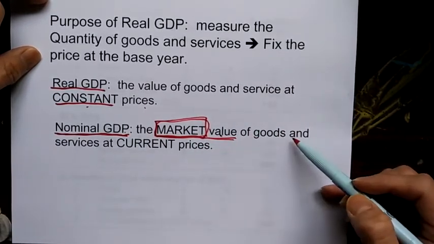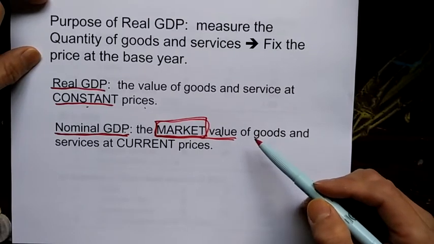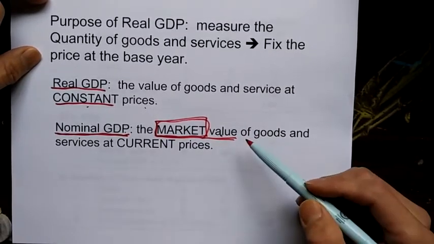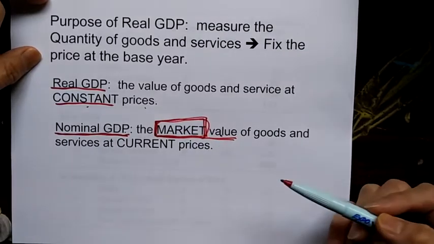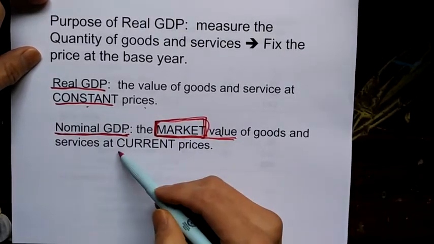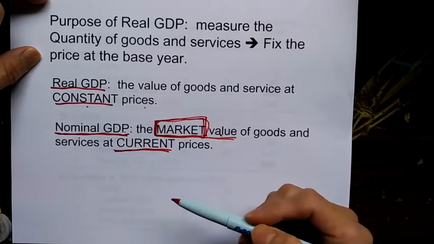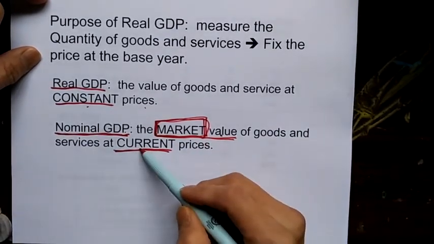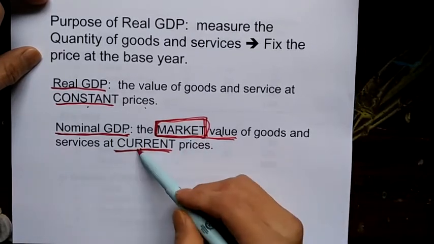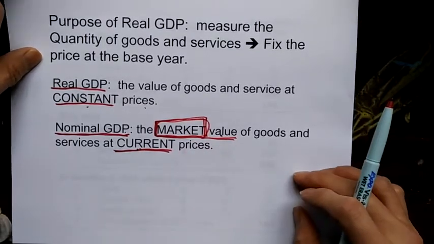Goods and services in 2010, then you will have to use prices in 2010 to calculate the market value. So it is the current price. Goods in 2005, use 2005 price. Goods in 2010, use 2010 prices.